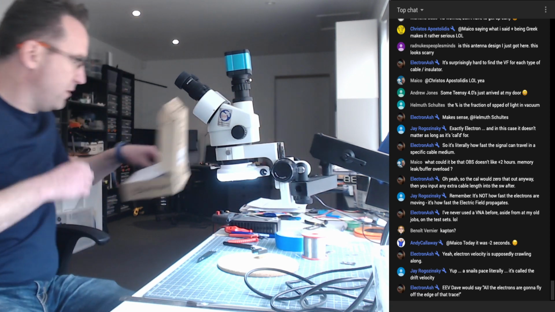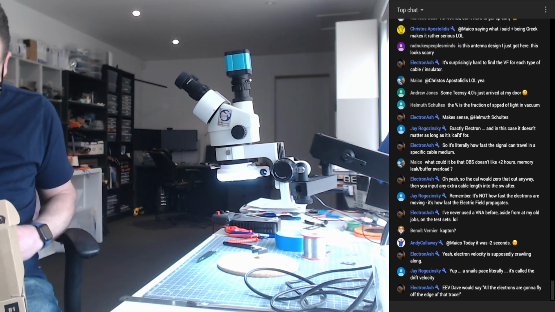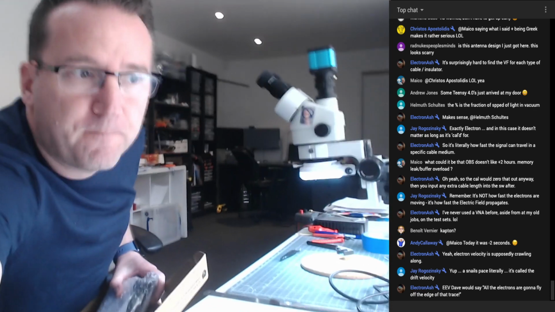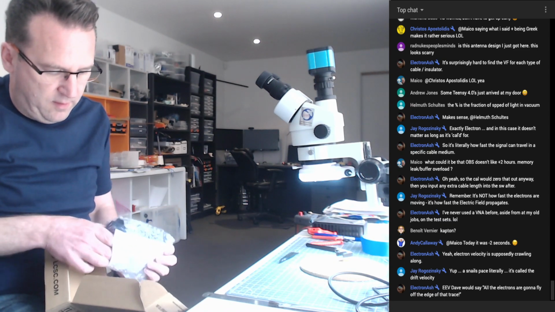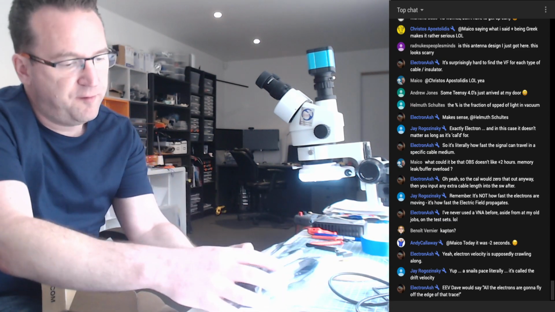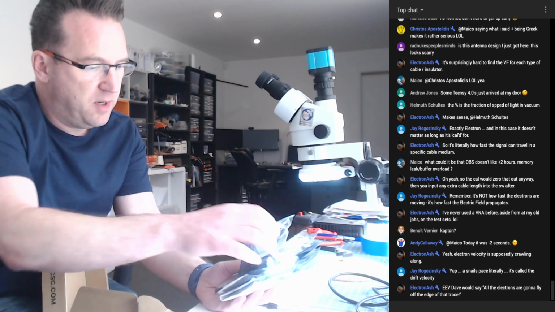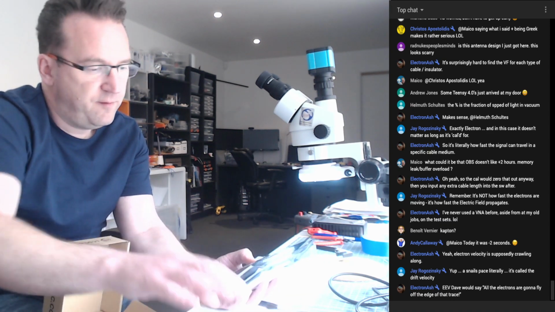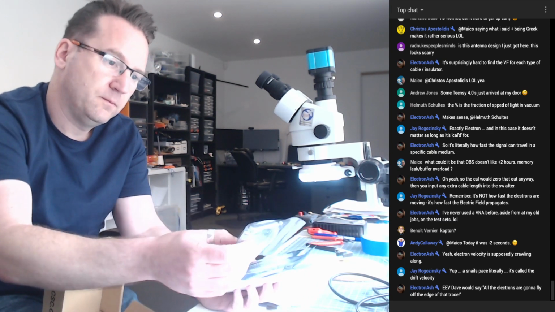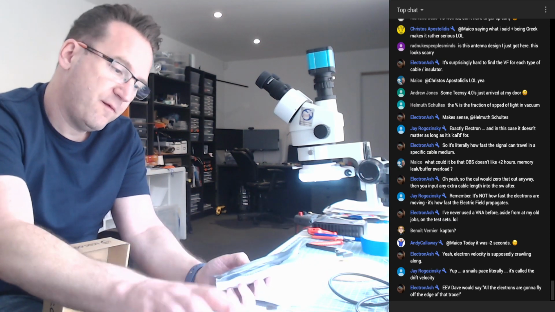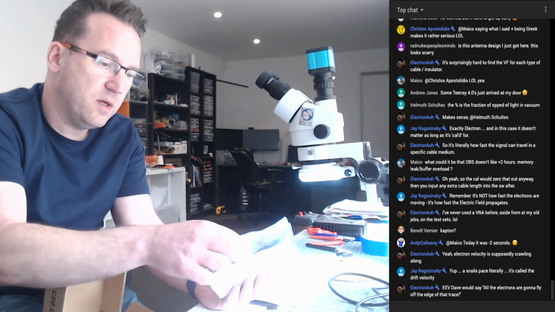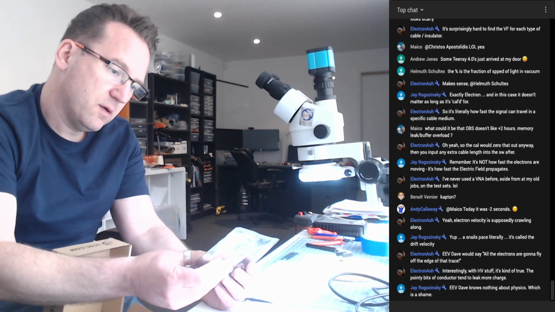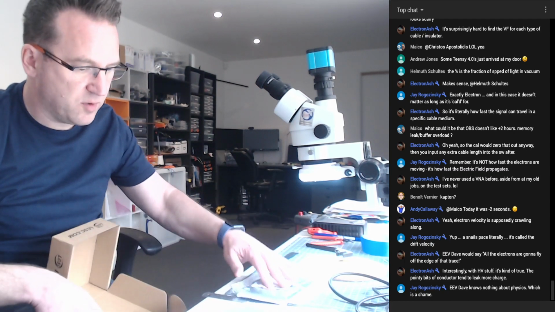So while that's cooling down, I need to find these 50 ohm resistors in this bag. There's quite a lot of things in here. Lots of ferrite beads. Ferrite bead, ferrite bead, ferrite bead, ferrite bead, ferrite bead. Where's my 50 ohm resistors?